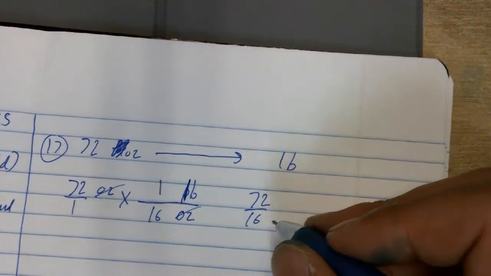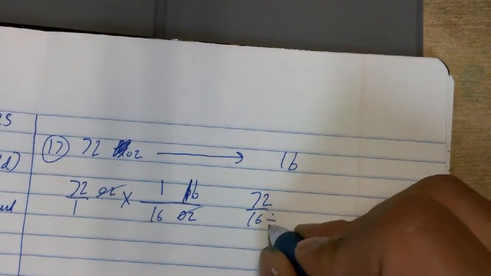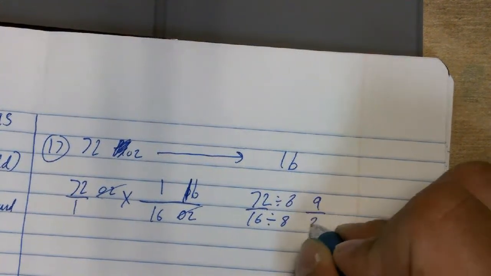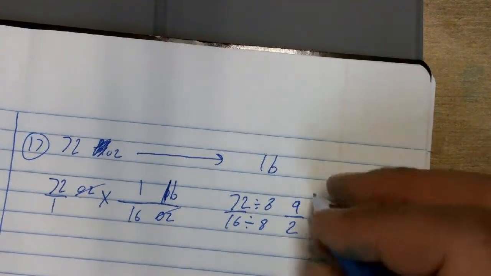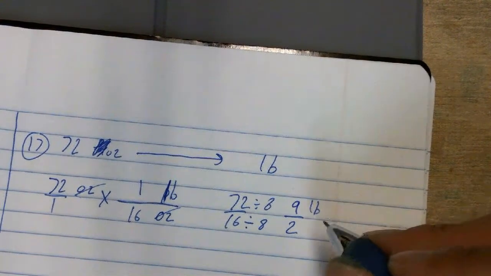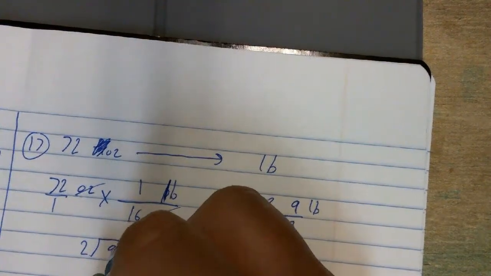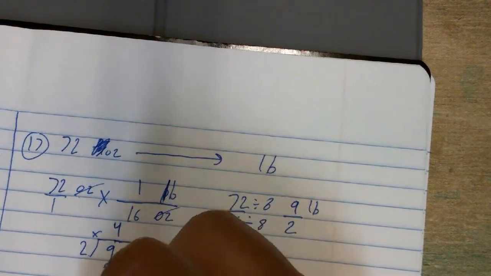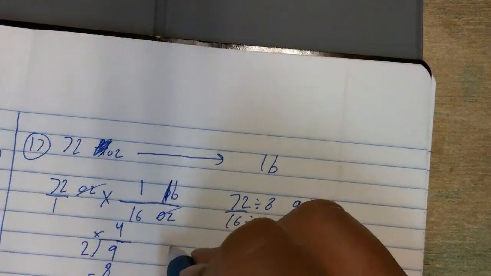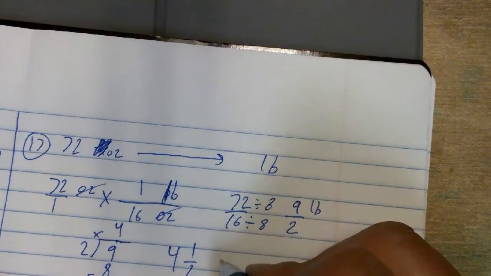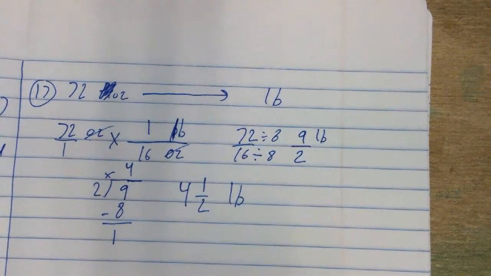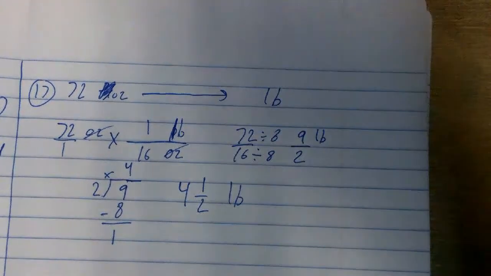You know what? Before I divide, I'm going to see if I can simplify this, make this easy for myself. Okay, that'll work. 9 pounds over 2. I'm dividing. 4.5 pounds. There's your answer. Okay, hope that helped.